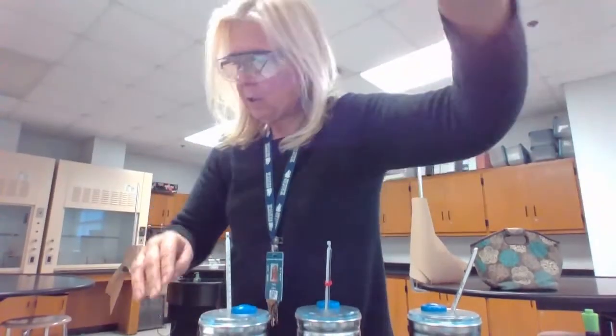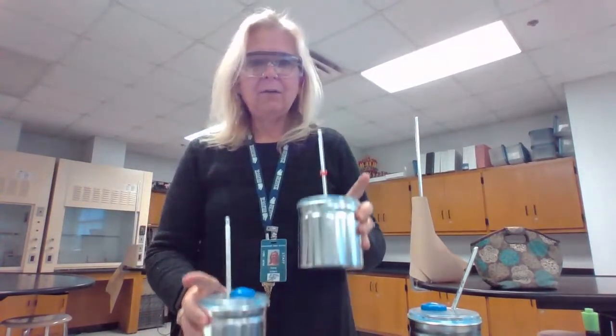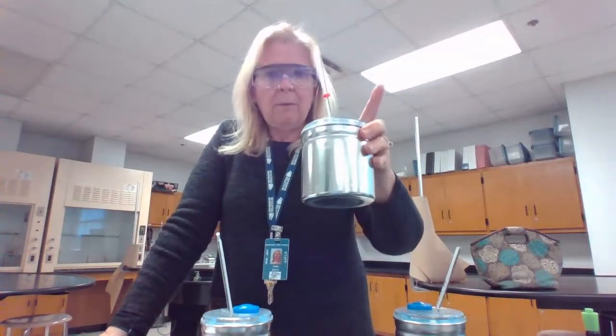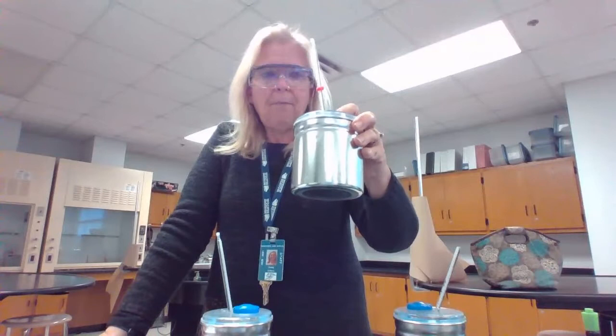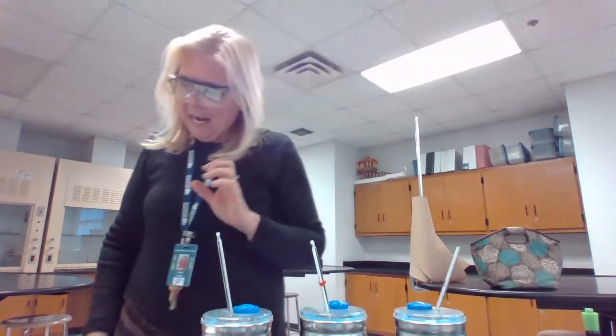And to be able to do this, we need to make sure we're following the directions here. I have filled my metal containers with the appropriate amount. These are going to actually be my calorimeters. In the past, we have used styrofoam calorimeters, but these metal calorimeters have a cover on top of them, so they will solve the problem with heat being lost to the outside air. And so for the most part, we're going to keep it all in here.